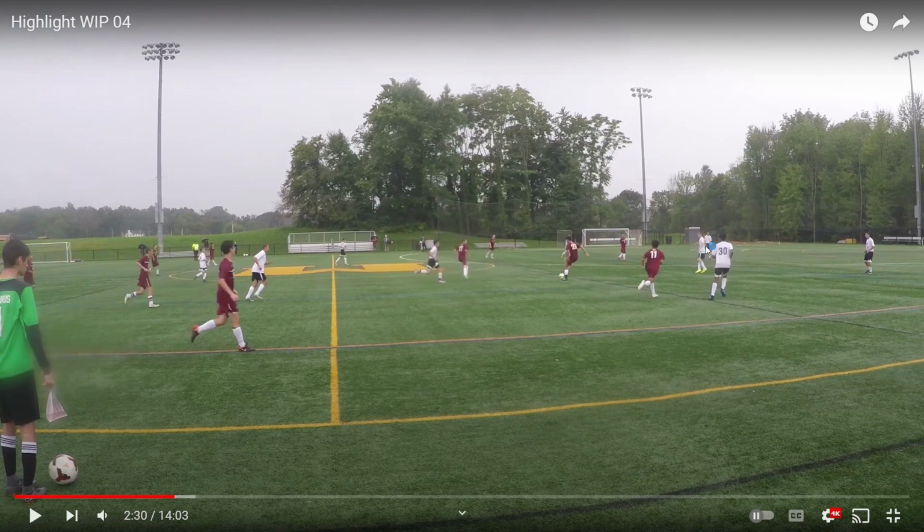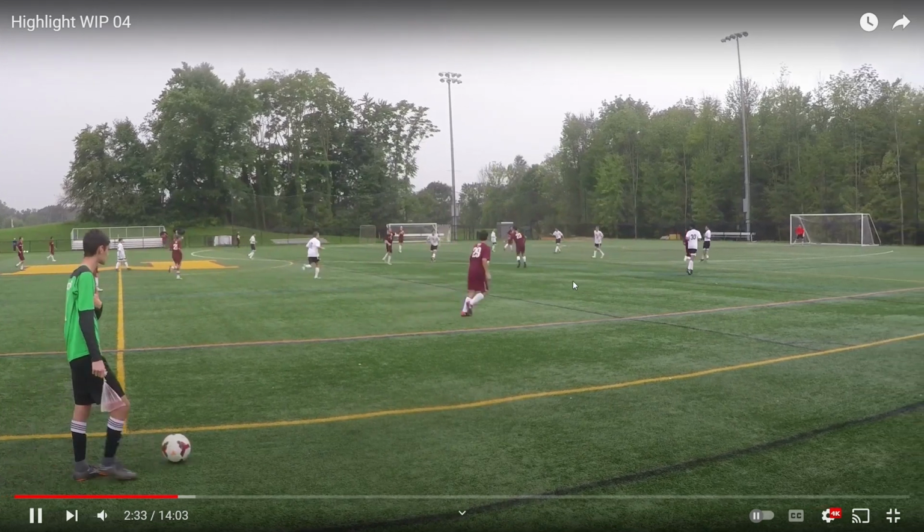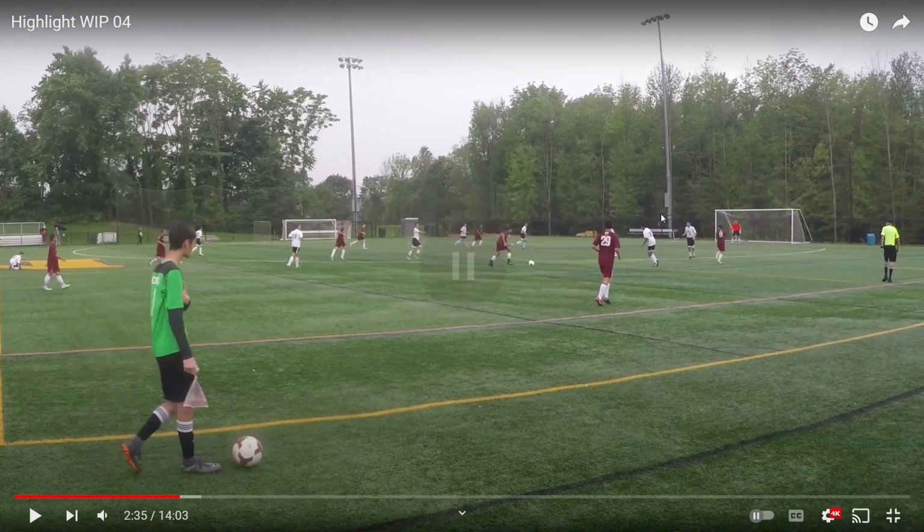I play it in. He checks to it. He leaves his defender behind. And now all of a sudden, he plays it to the center mid. Center mid cuts it back, plays to him, and we are working our way towards an offensive opportunity.